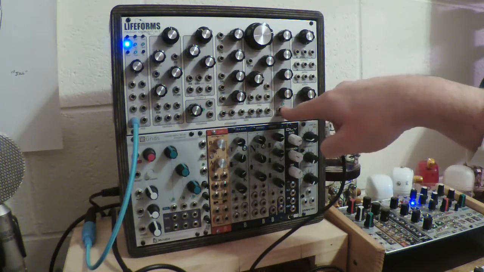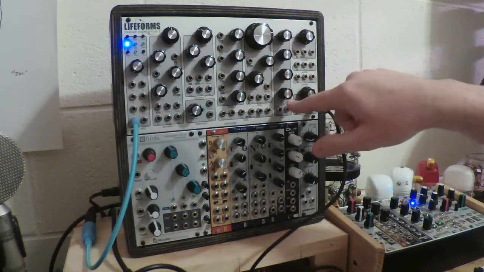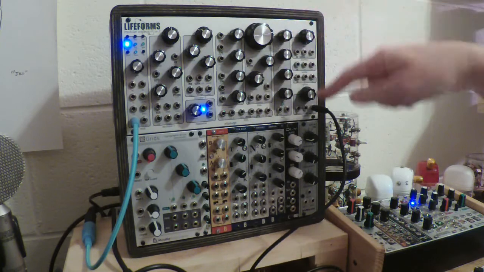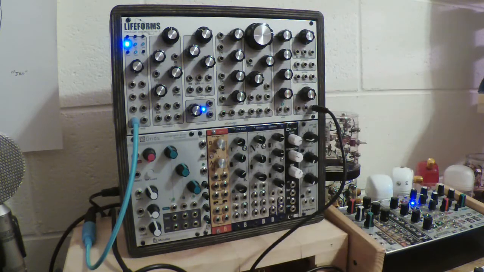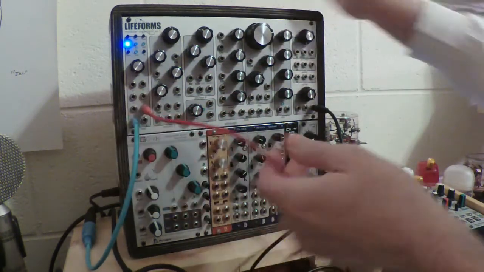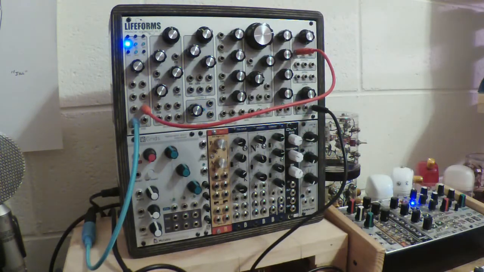That's being sent to the envelope, and the envelope right now is set to mimic the gate. Attack is set to minimum, and release is set to minimum. So it opens when the key is pressed, and it closes when the key is released. It follows the gate exactly. If I were to take the gate output directly from here and patch it into my VCA, I would get the same result.